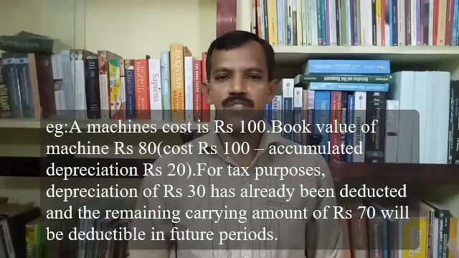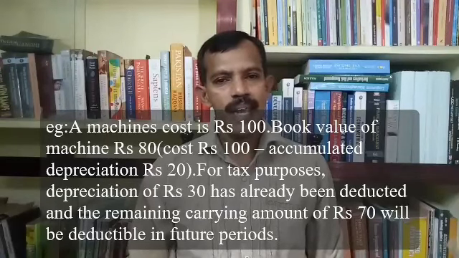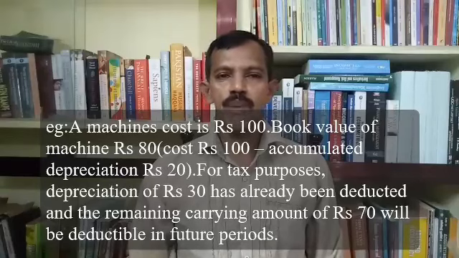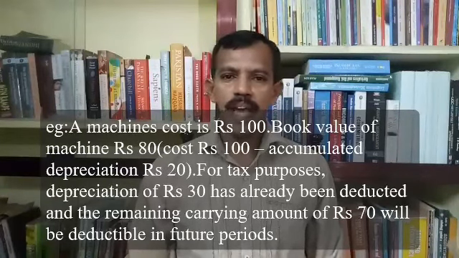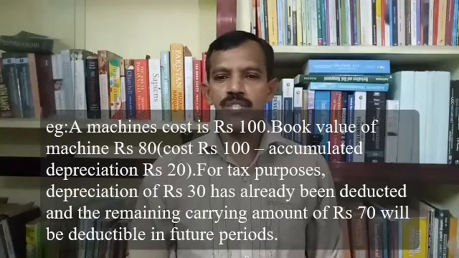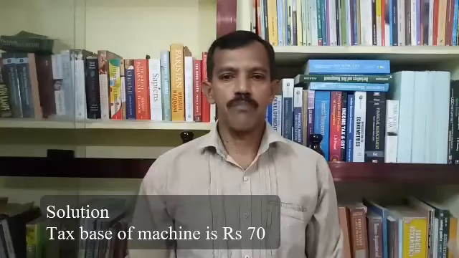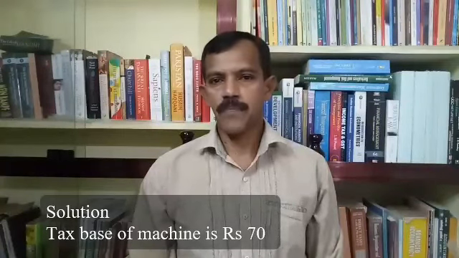Then an example, a machine cost is rupees 100. Book value of machine is rupees 80. That 80 comes from cost rupees 100 minus accumulated depreciation rupees 20. Then for tax purpose, depreciation of rupees 30 has already been deducted and the remaining carrying amount of rupees 70 will be deductible in future periods. In that case, our tax base of machine is rupees 70.